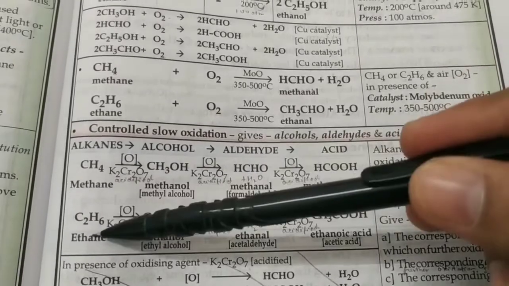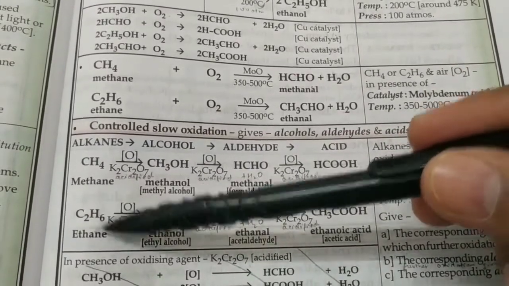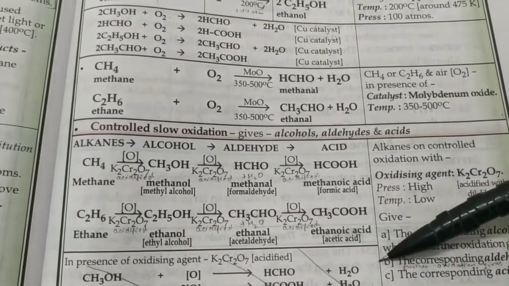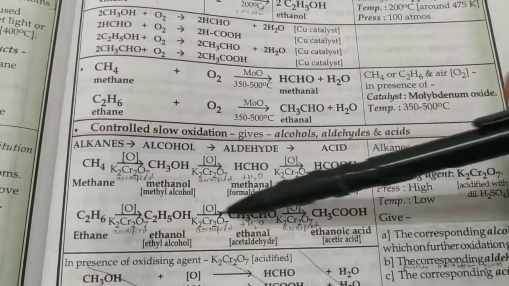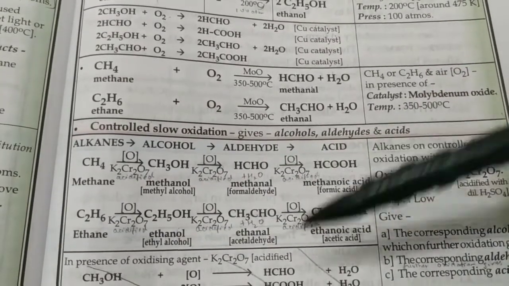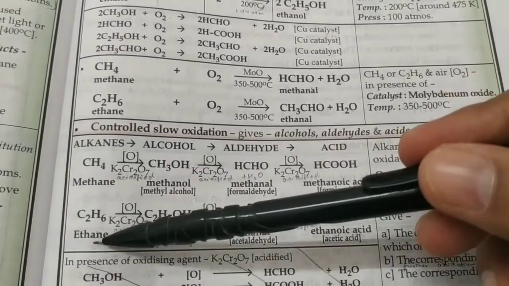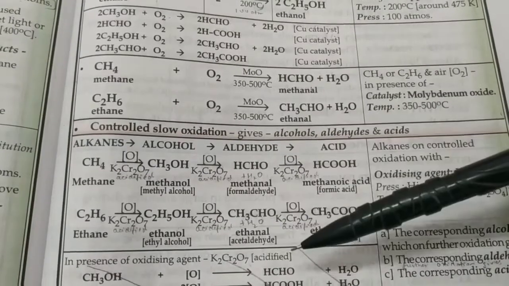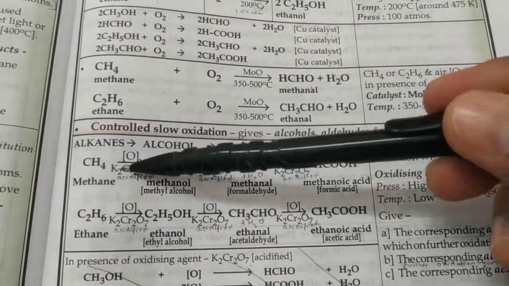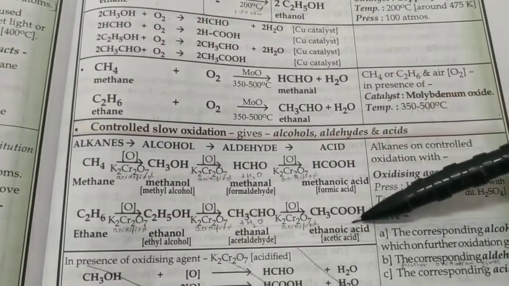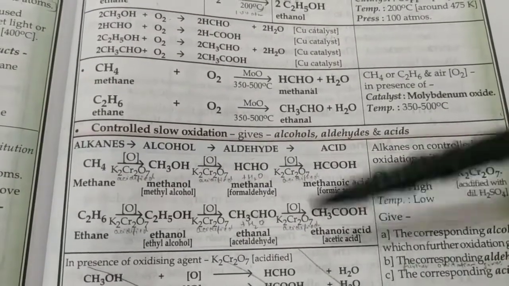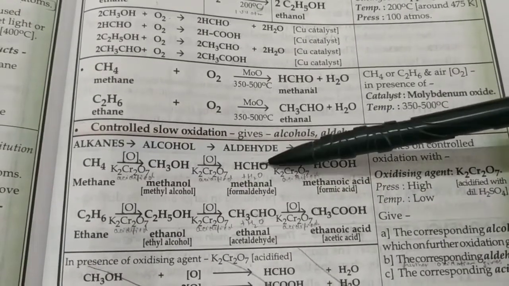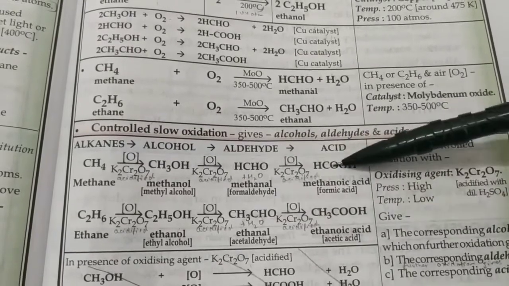Now since we are starting with ethane, let's be specific about the names. Ethane becomes ethanol, ethanol becomes ethanal, ethanal becomes ethanoic acid. Of course, in exam, you can't write this equation. They will ask you something specific, like write a reaction in which ethane undergoes controlled slow oxidation, or ethanol undergoes controlled slow oxidation. So when you practice equations, please break it into 1, 2 and 3 reactions, and write on 3 different lines. Notice that when you convert methanol to methanal, you have to write plus H2O. But the next reaction, methanal to methanoic acid, there is no H2O involved. That is already separate.